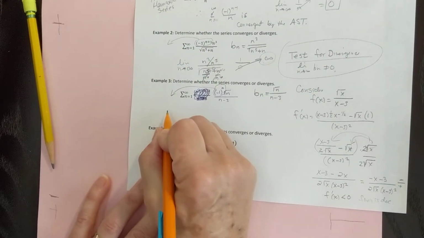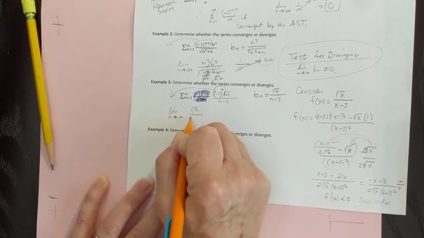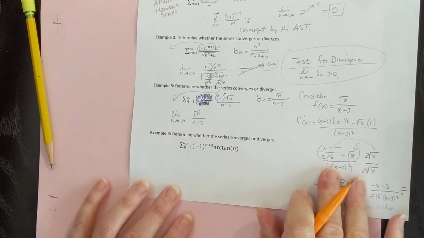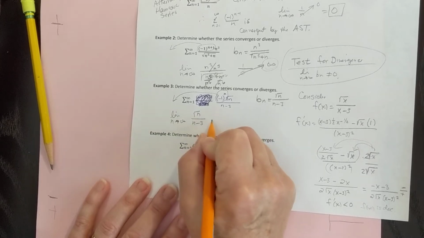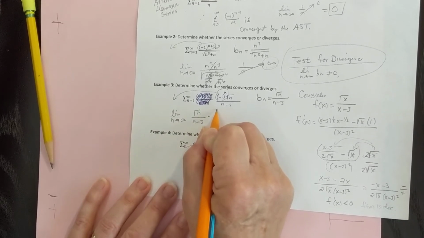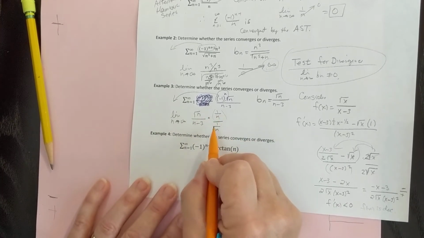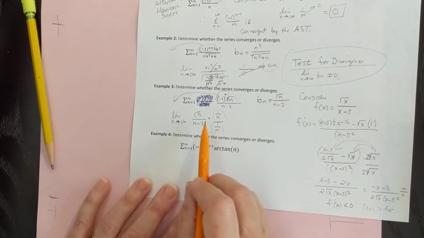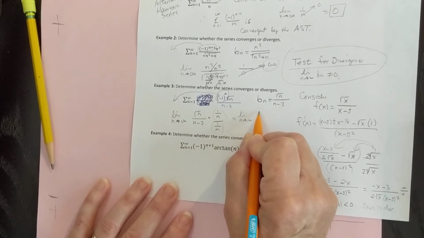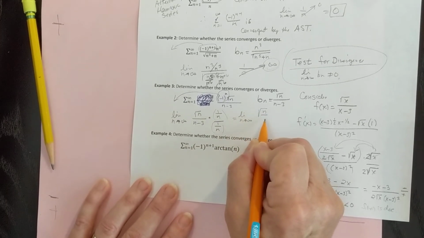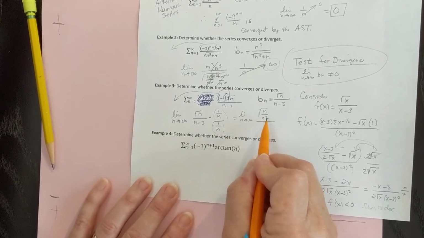Now let's look at the second condition: the limit as n goes to infinity of the square root of n over n minus 3. We can use L'Hopital's rule, or we can divide the numerator and denominator by the highest power of n, which is n. Dividing by n is the same thing as multiplying by 1 over n. So this would look like the limit, as n goes to infinity, of the square root of n over n squared. When it goes underneath the square root, it doubles the power.